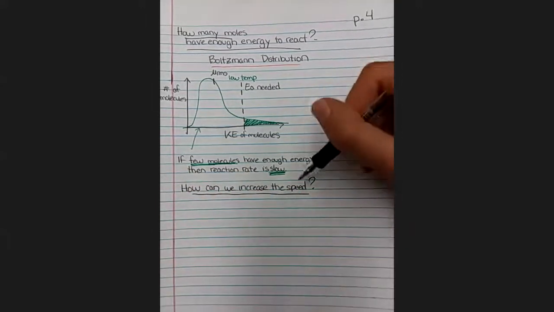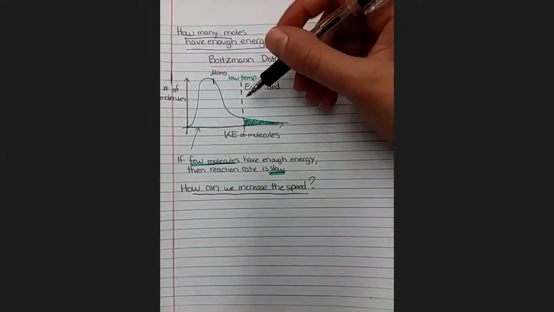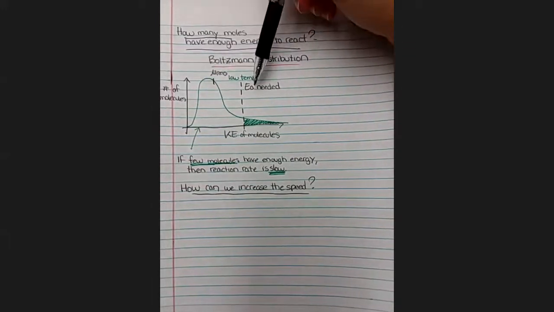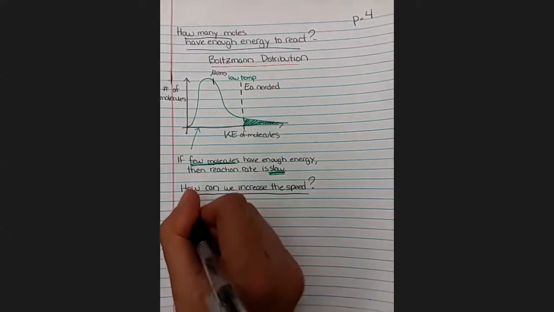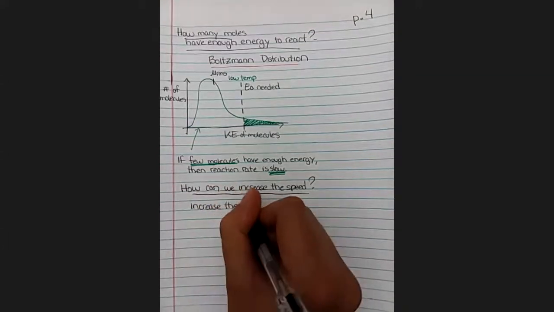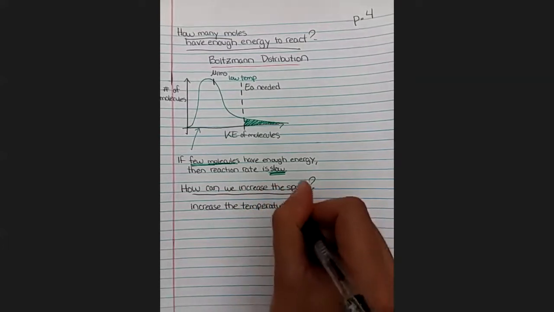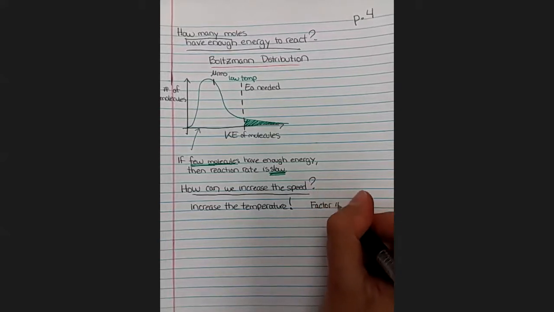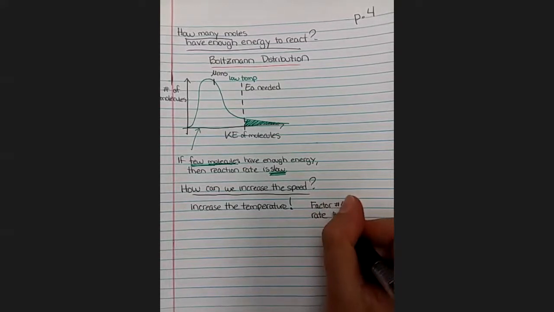Well, we can see that if we want to increase the speed, we need to increase the number of molecules that are past this energy level. And we've talked about this the last time we used the distribution, right? We can shift the distribution by changing the energy, and we can change the energy by changing the temperature. Magic. And if you remember from our list of 4 factors that affect the rate, factor number 4 was the temperature.